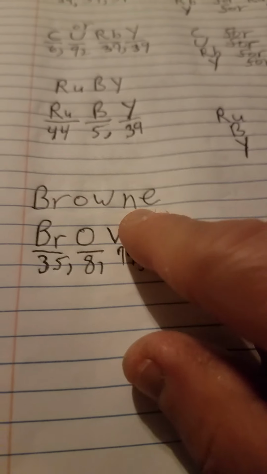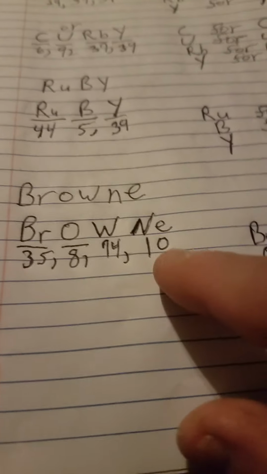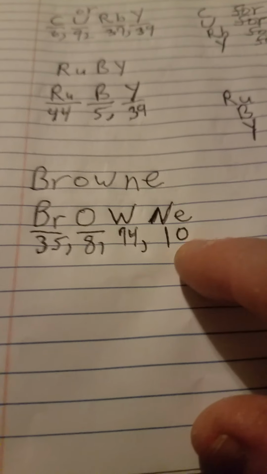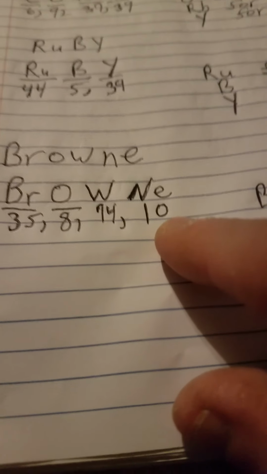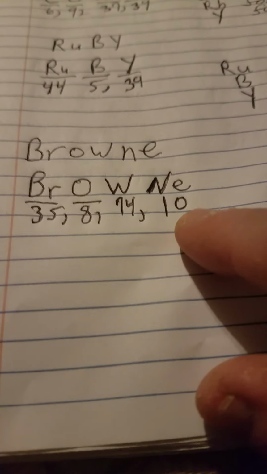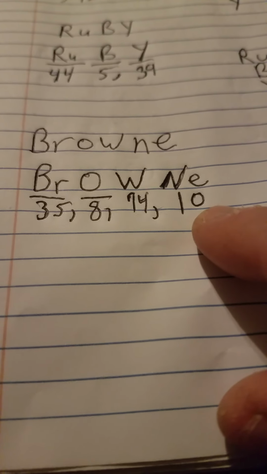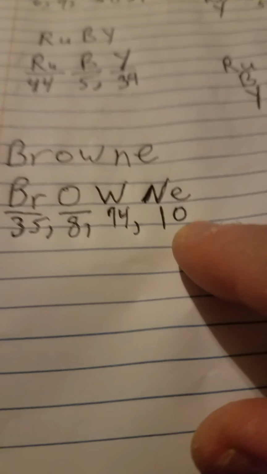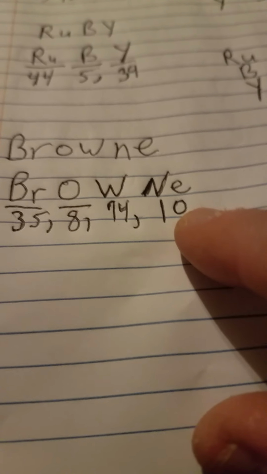Then you got Ne. We took the N and we made it capital N and a small e, the atomic number 10 for neon. Now neon, if you look at your periodic table of elements, it's number 10. It's a noble gas. Look at the column of noble gases. You see Ne, neon.